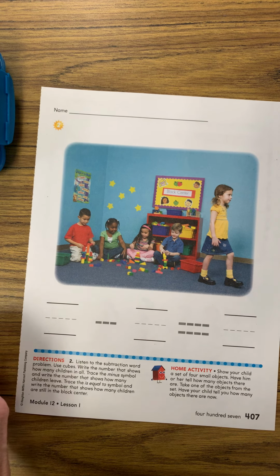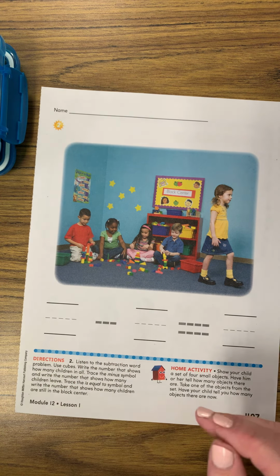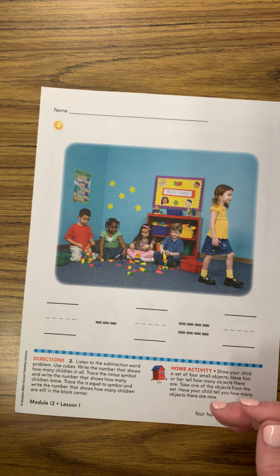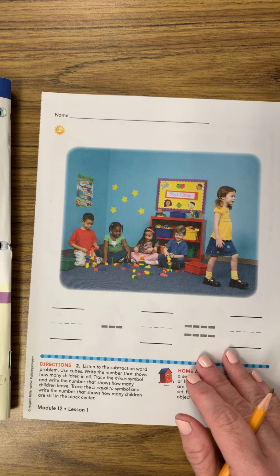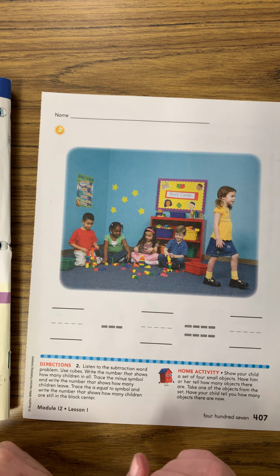Turn my page so I can get my math problem out of my book. All right. I have my counters again. Okay, let's read this math problem. There are 5 children at the block center. Then one girl leaves.